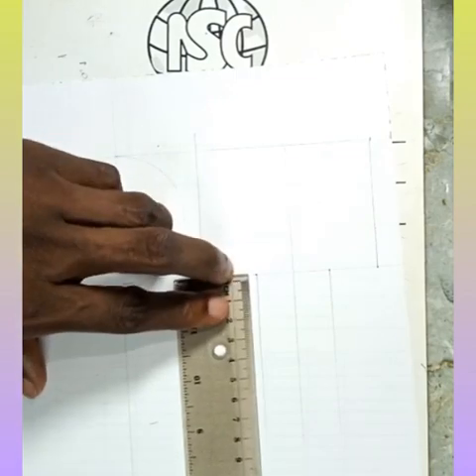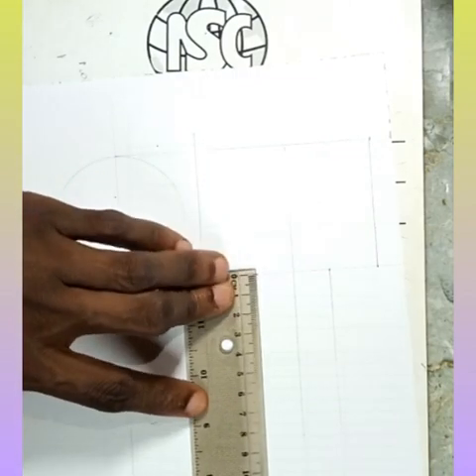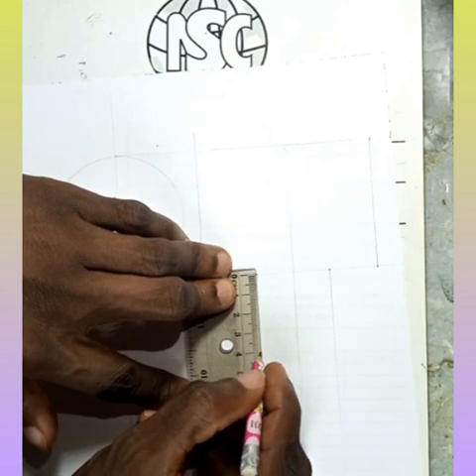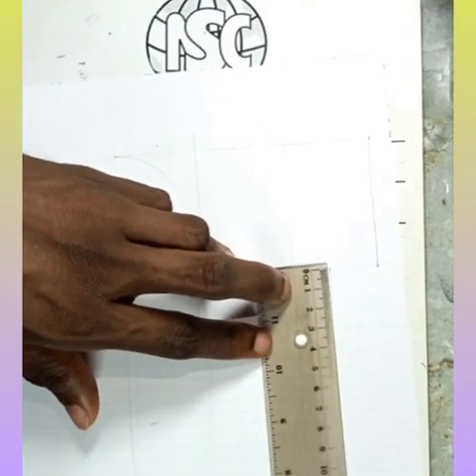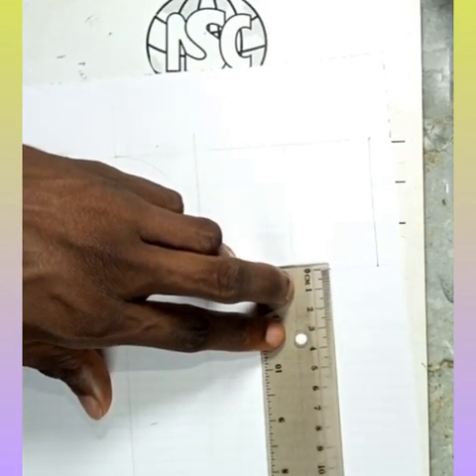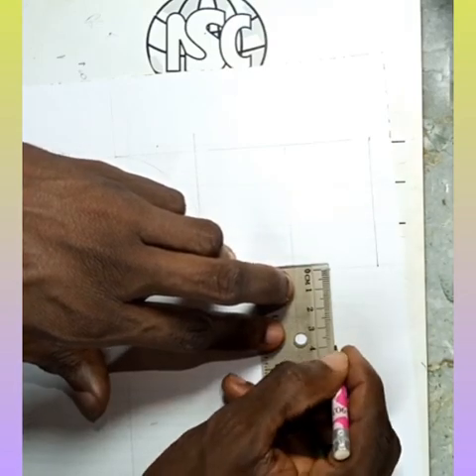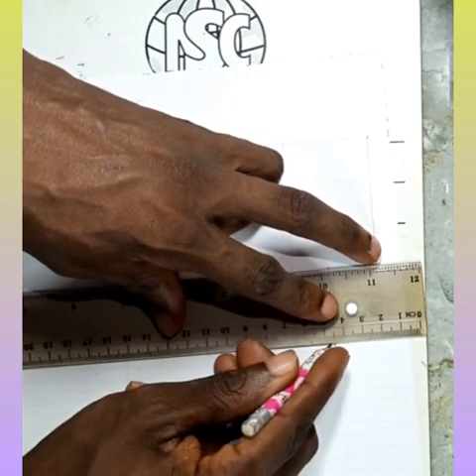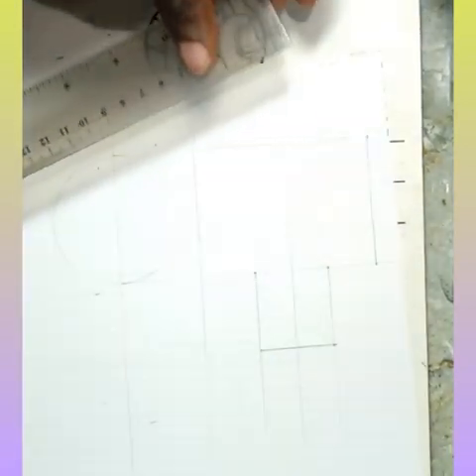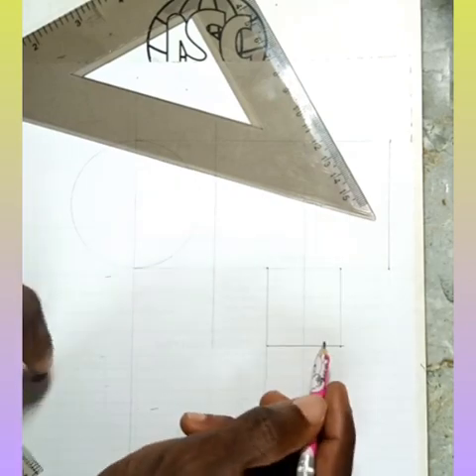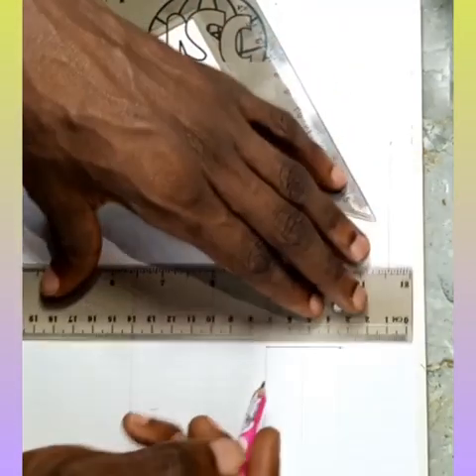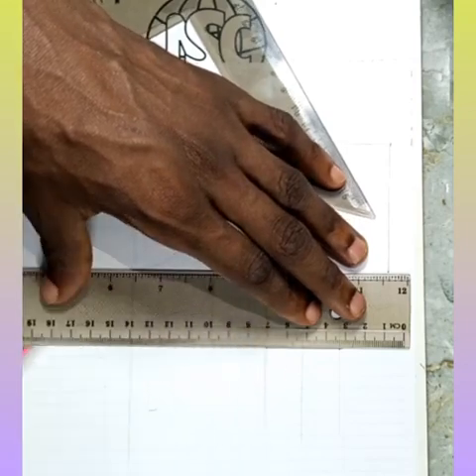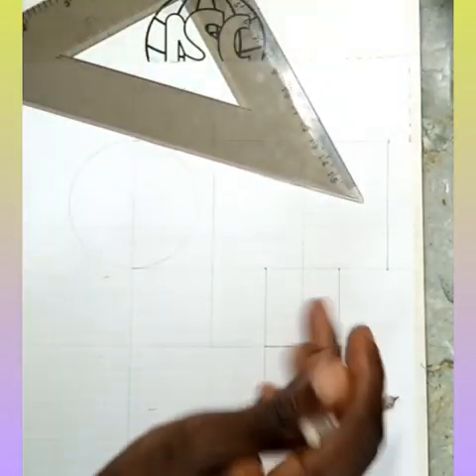Let's assume a height of 40 here, and another height of 40. So you can join. Once you join, you transfer this line to your plan. You project it downward. So now this is your elevation.